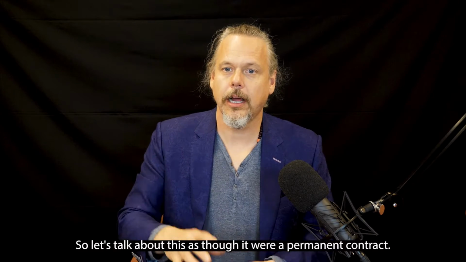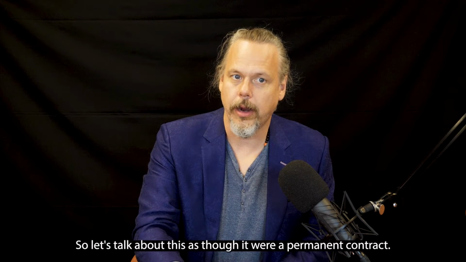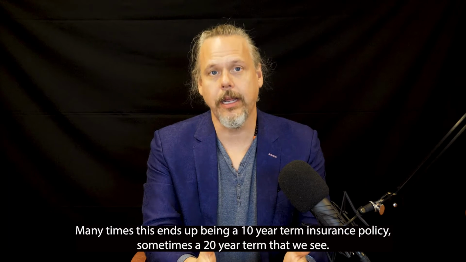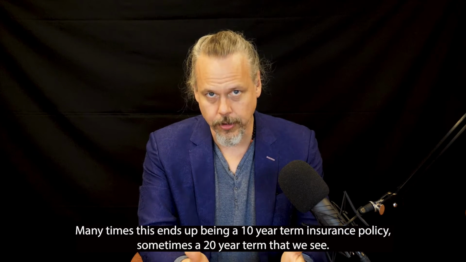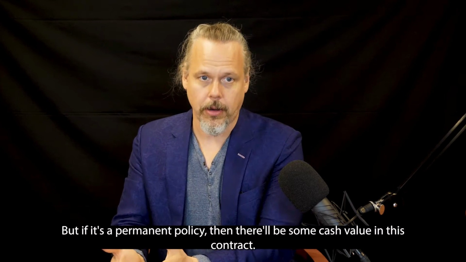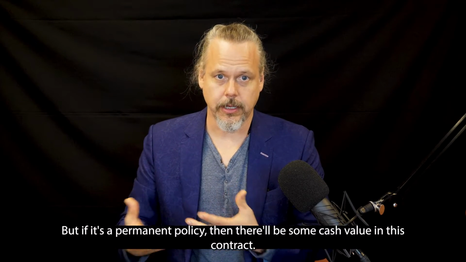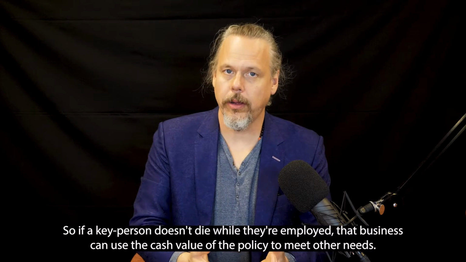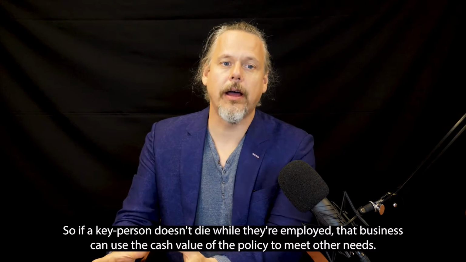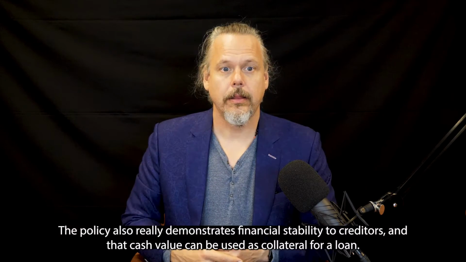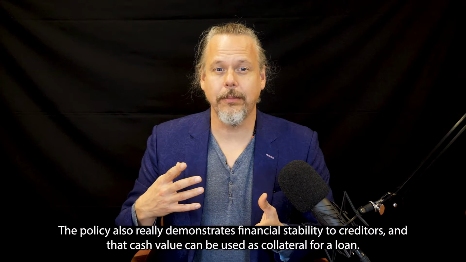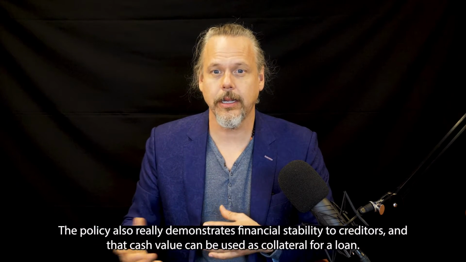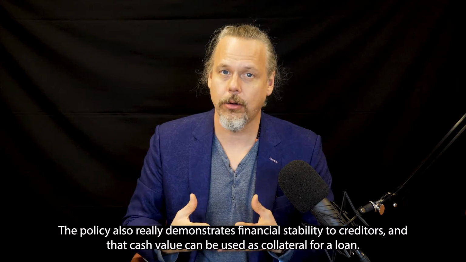So let's talk about this as though it were a permanent contract. Many times this ends up being a 10-year term insurance policy, sometimes a 20-year term that we see. But if it's a permanent policy, then there'll be some cash value in this contract. So if a key person doesn't die while they're employed, that business can use the cash value of the policy to meet other needs. The policy also demonstrates financial stability to creditors, and/or that cash value can be used as collateral for a loan.